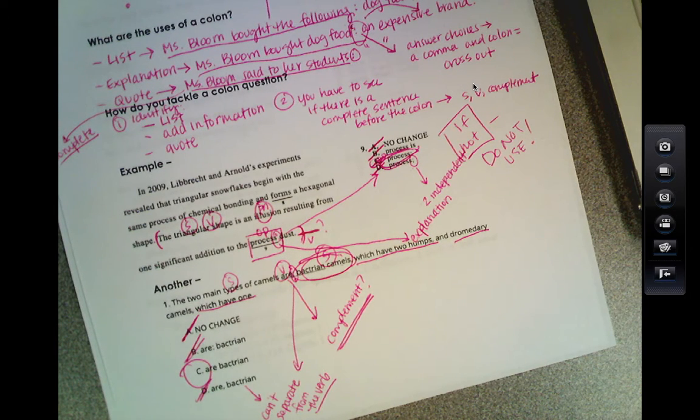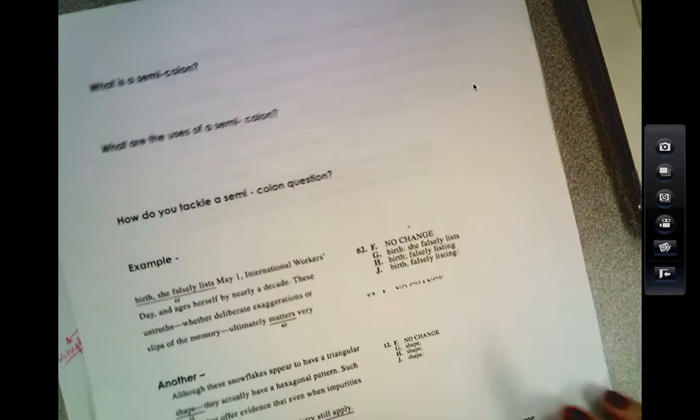You have to go through that process of elimination. And knowing the fact that a colon is giving extra information, it's a list, and it has to come after a complete sentence, that is really, really, really important.